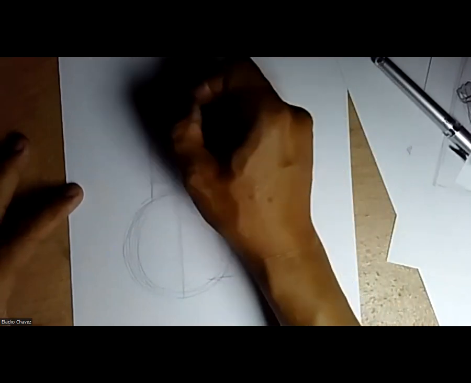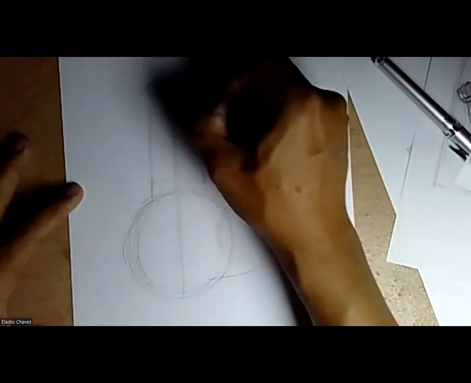And then at the top, there's an oval at the top.